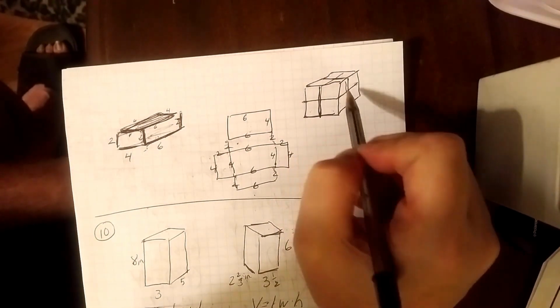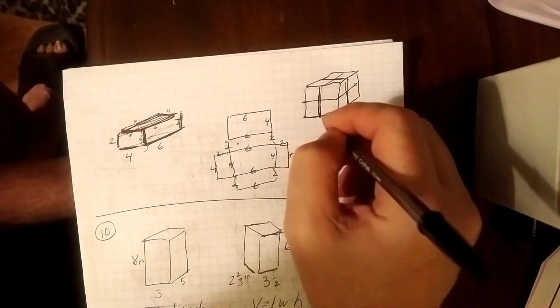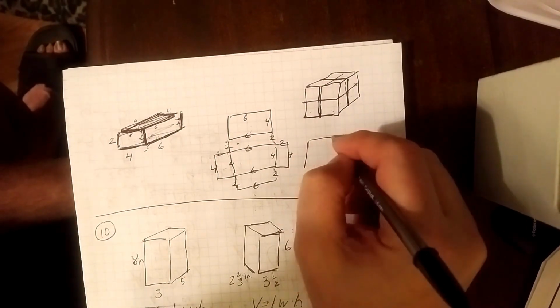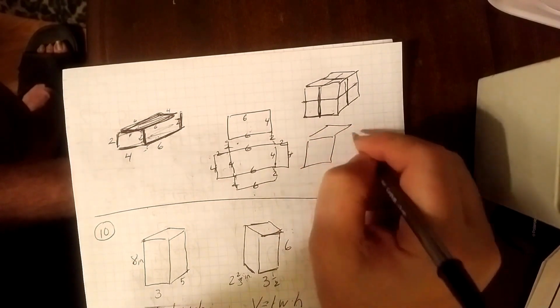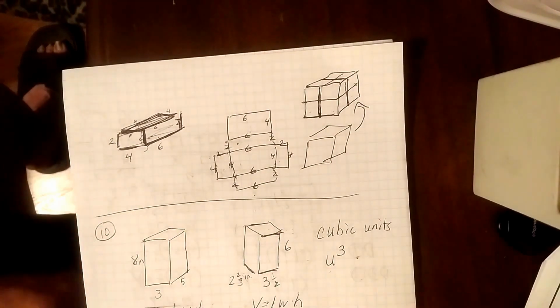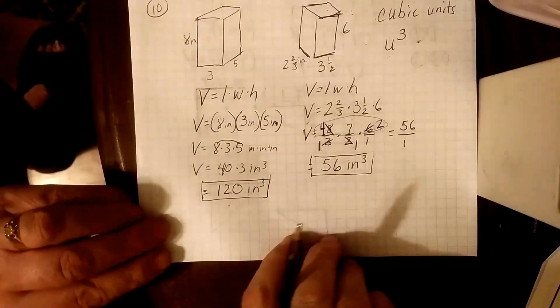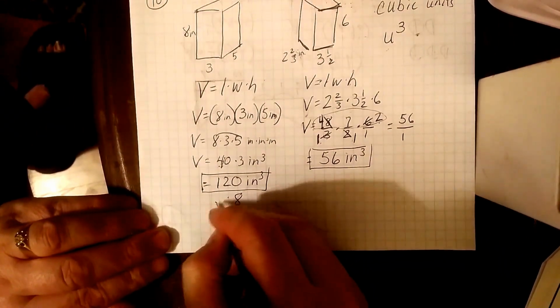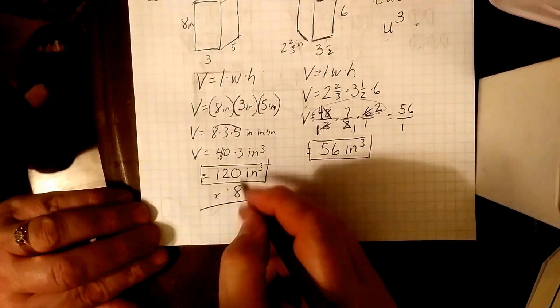So we can see 4 on the top, so there's 4 on the bottom. So each big cube that we have equals 8 small cubes. So all we're simply going to do is multiply this by 8 to get our next answer.